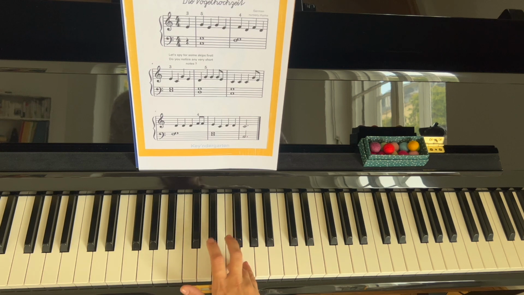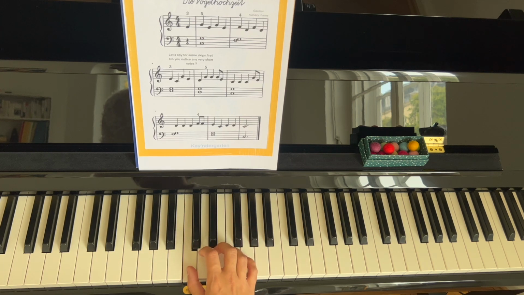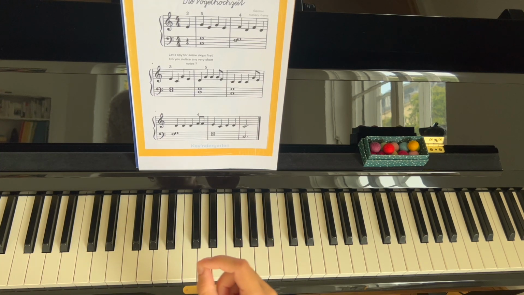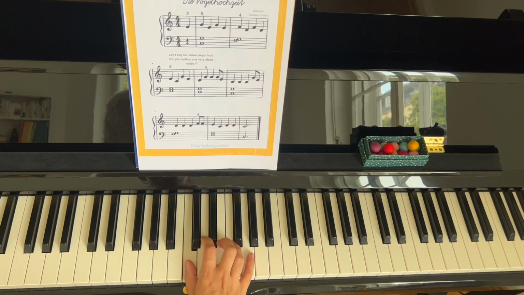Then we have 4 in D. Lots of skips. If you would like to, you can use a dot marker or any small little stickers to mark all of the skips. It starts with a skip from A to G. Then we got D F. Then we got E C.